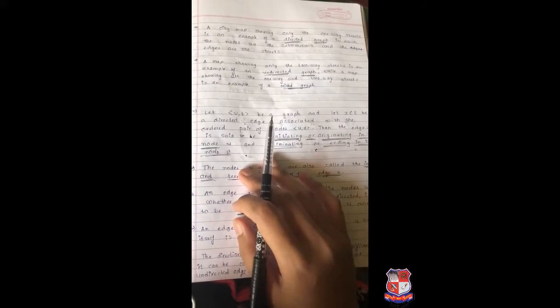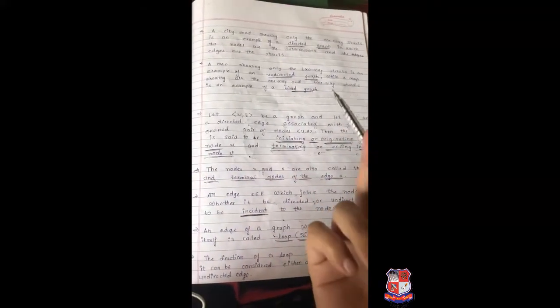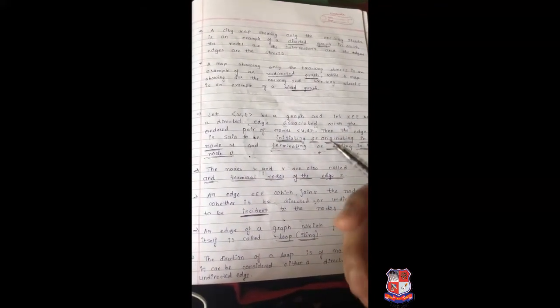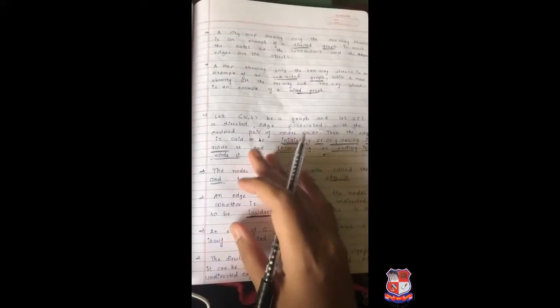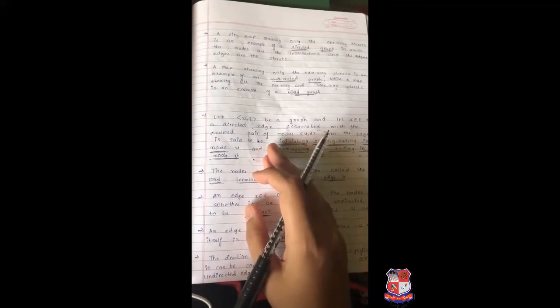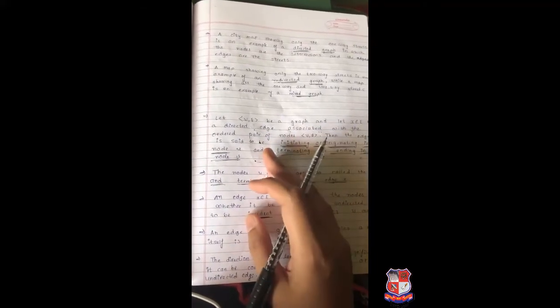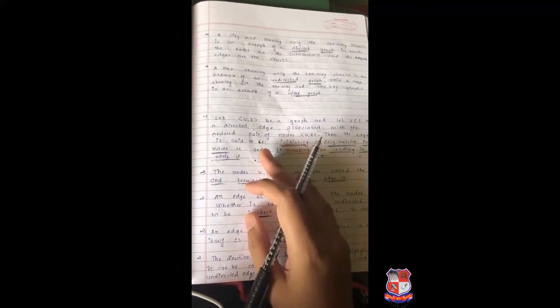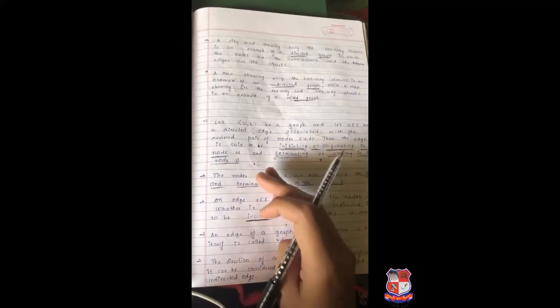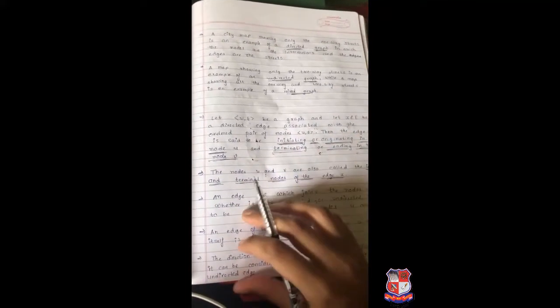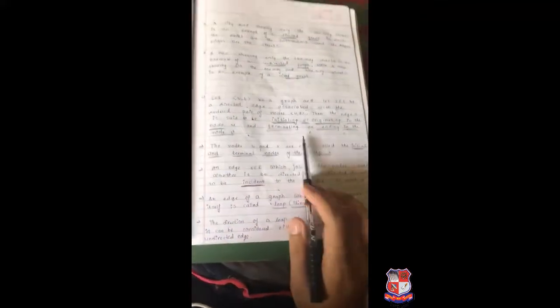Now what is next? Next, we can also consider a city map which has one-way streets. If you have one-way streets, then you can consider it a directed graph, and if you have two-way streets, then you can consider it an undirected graph, and if it has both one-way and two-way streets, then you can consider it a mixed graph.